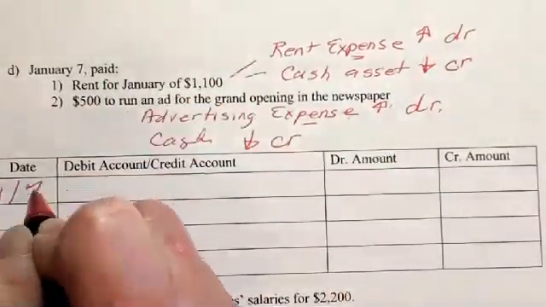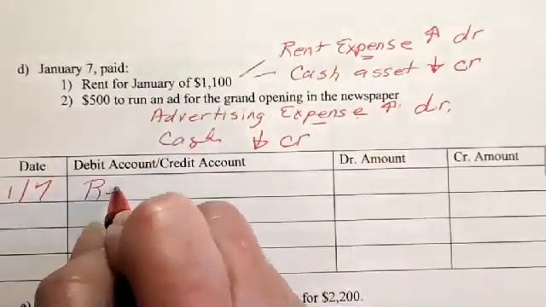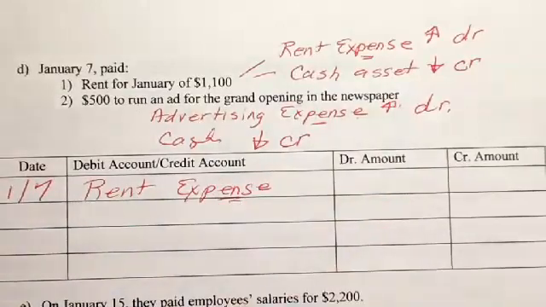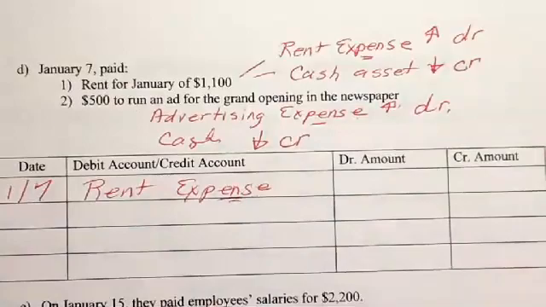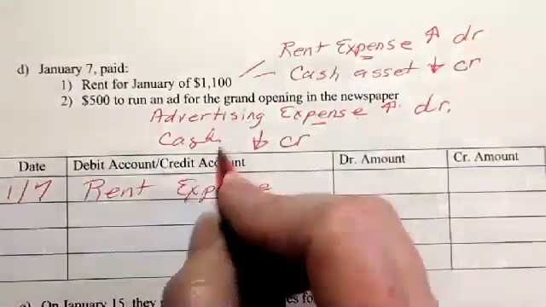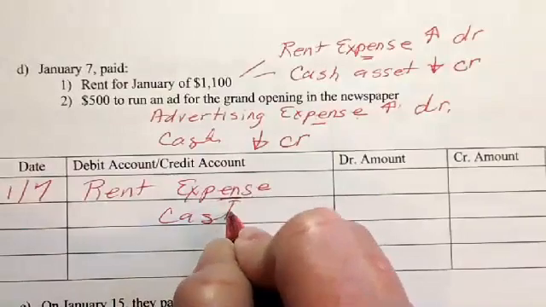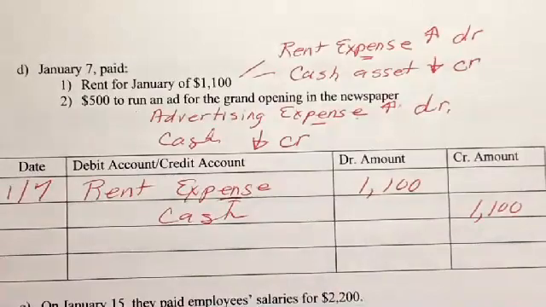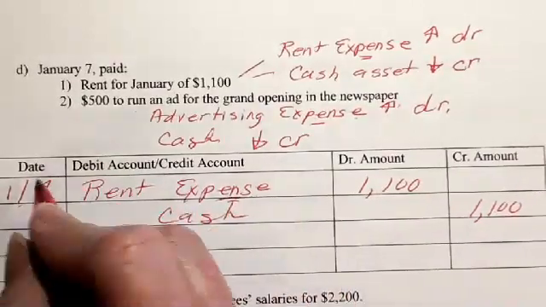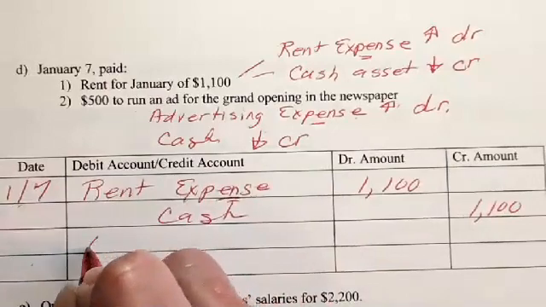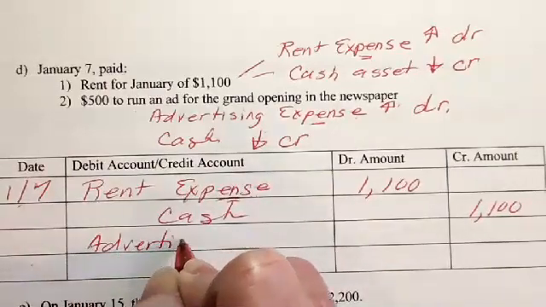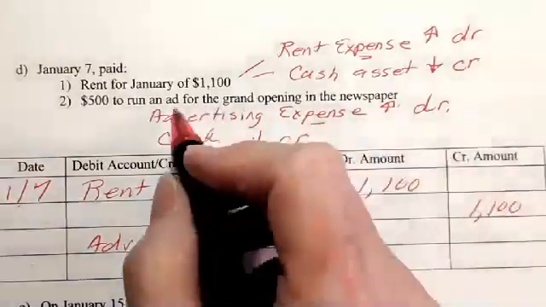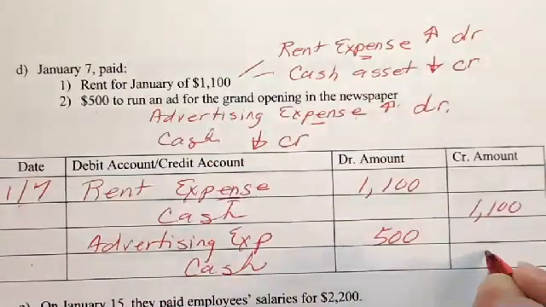So on the 7th, we have rent expense. And make sure you put the word expense here because there's no such thing as rent. So we need to know that that's rent expense. It means you used it up. And cash for the 1,100. And then we don't have to repeat the date if we do it all on the same day. And then we have advertising expense and cash for the $500 for the ad.